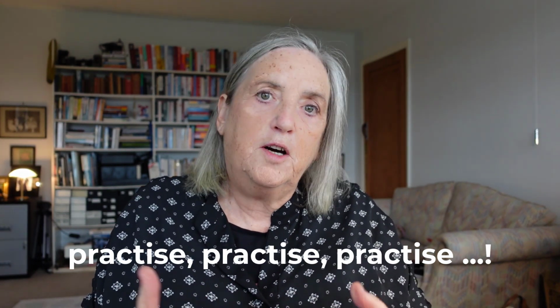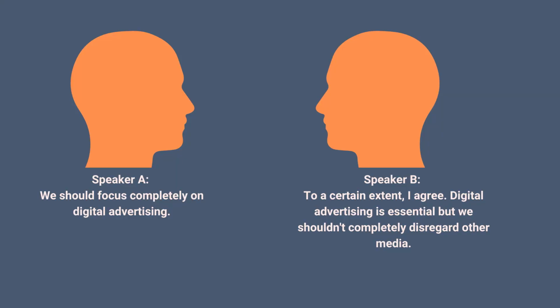So let's have a look at 5 more examples to give you a feel of how this range of agreement and disagreement works. Speaker A: We should focus completely on digital advertising. Speaker B: To a certain extent, I agree. Digital advertising is essential, but we shouldn't completely disregard other media. So thinking about the phrases that we've looked at, what's happening here?